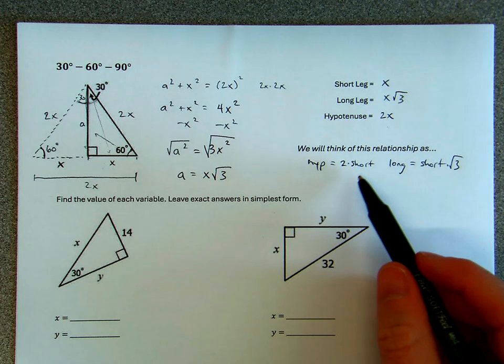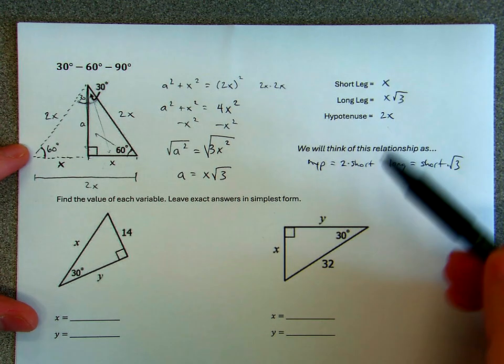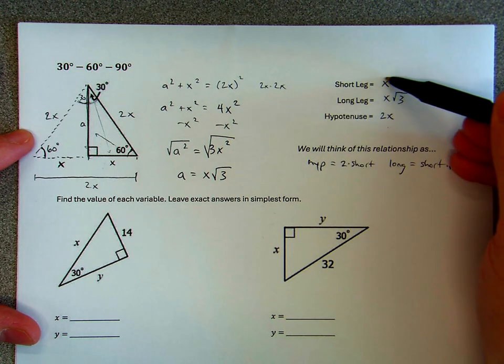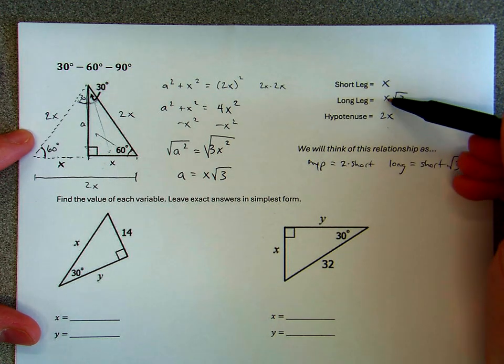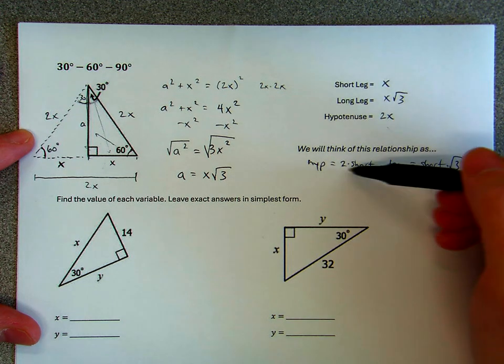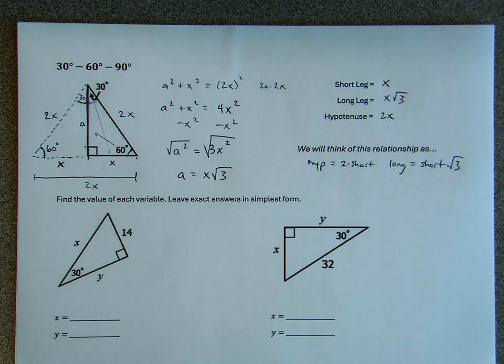So we've removed the idea of x being in here and replaced it with the short side. So the short side really moves us along because we're labeling the short side as x, and then the long side is the short side times square root of 3, and the hypotenuse is 2 times that of the short side. So these are going to be much more helpful when we work these down.